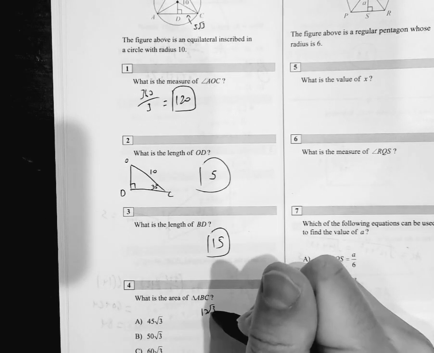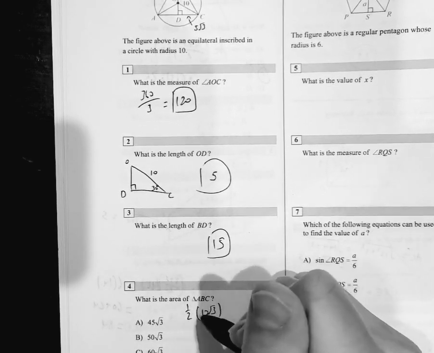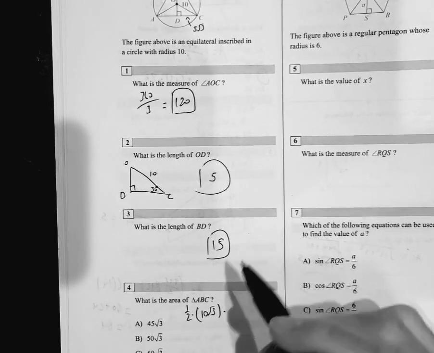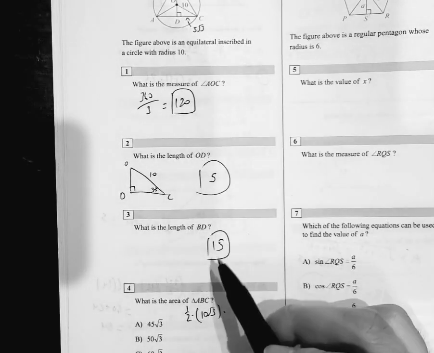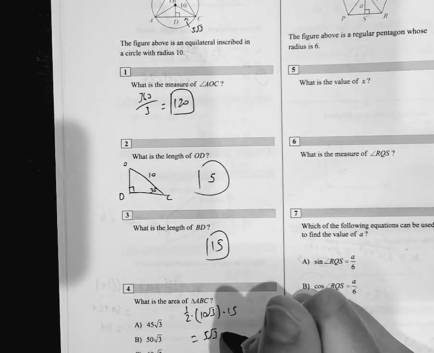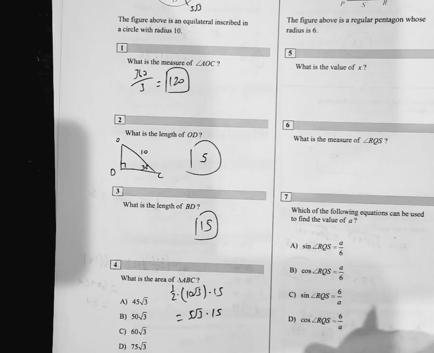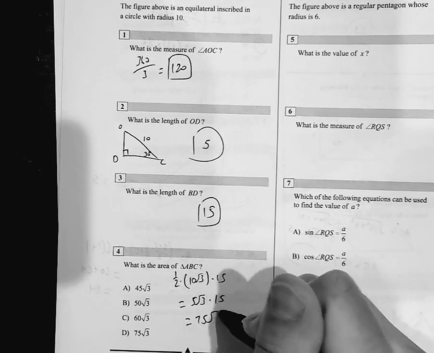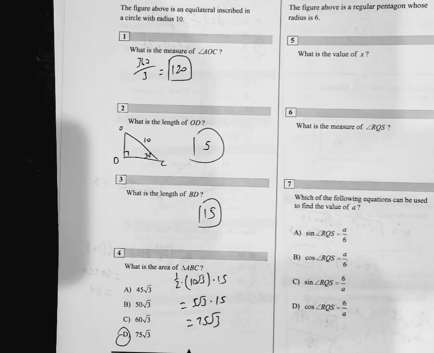So 10 root 3 times half. So technically I didn't need to do that, but anyway, half times the base, which is 10 root 3, times the height of the triangle, which we said was 15. So this is 5 root 3 times 15. What is 15 times 5? That should be 75, right? 75 root 3. Answer is D.